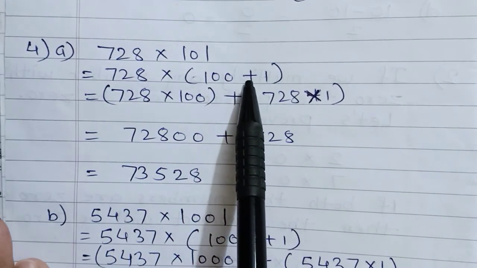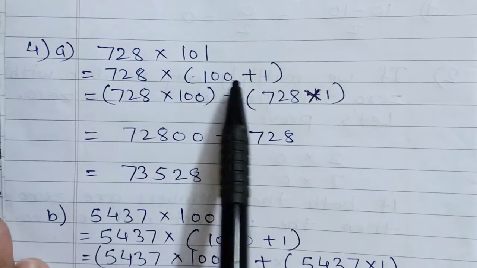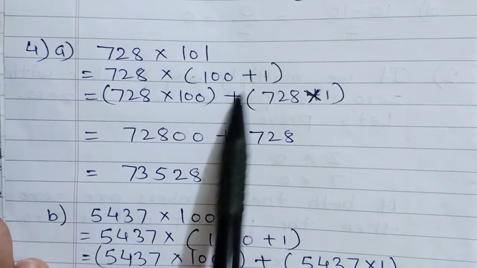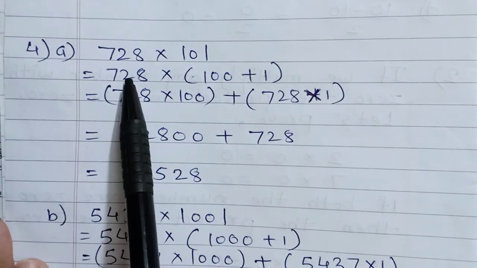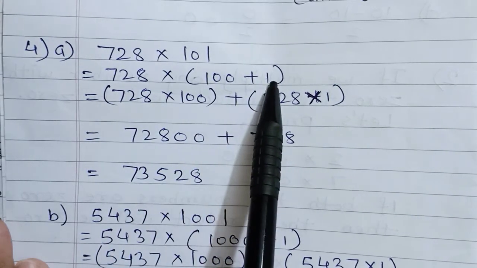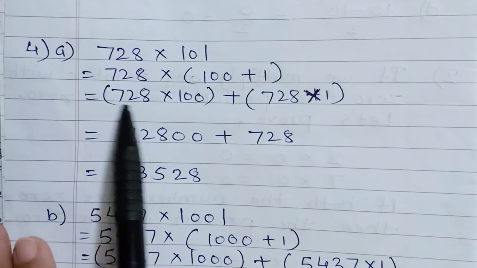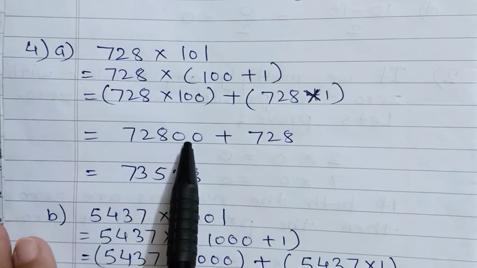Plus. Why plus? Because the plus sign is given. If there will be minus, then you have to write the minus or subtraction sign. And 728 into 1 gives me 728. You have to write the 2 zeros.